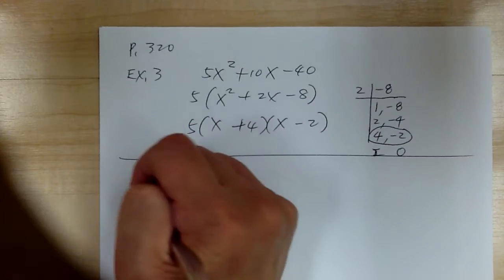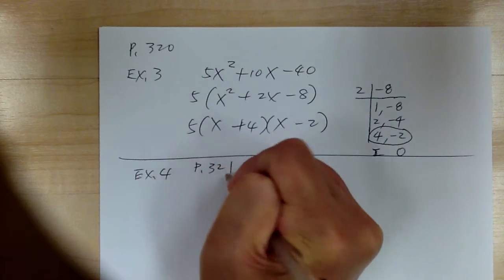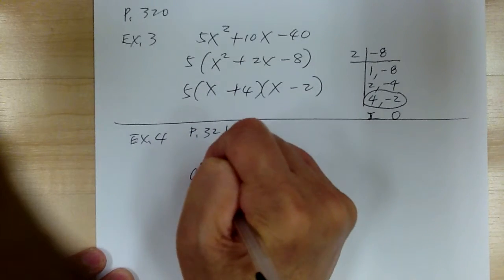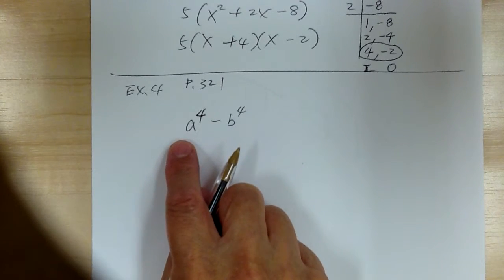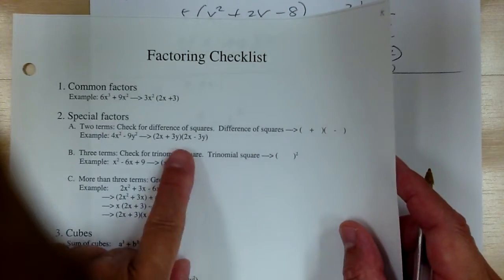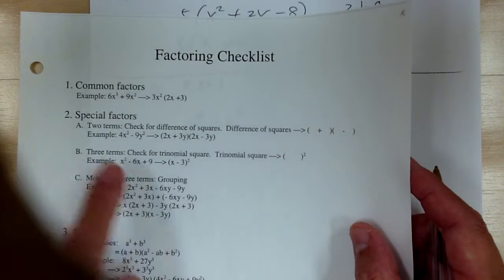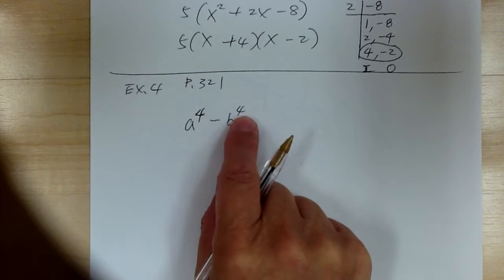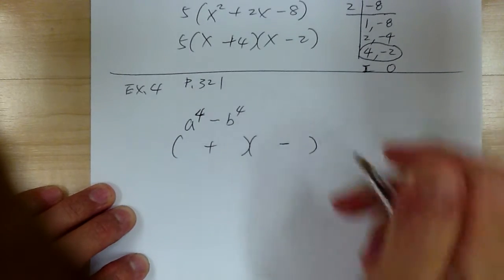Okay, let's go to example 4 on page 321. You have a to the 4 minus b to the 4. So step 1, common factor, cannot. So step 2, special factors. When you have 2 terms, you do the check for the conjugate, right? Okay, check. So when you have difference of square, it becomes conjugates. So this is square. Anytime when you see the even exponent, it's a square. So right away, you're going to have plus, minus, right?